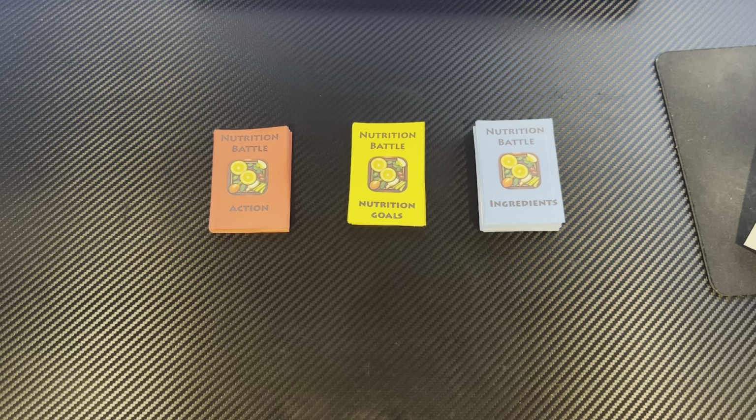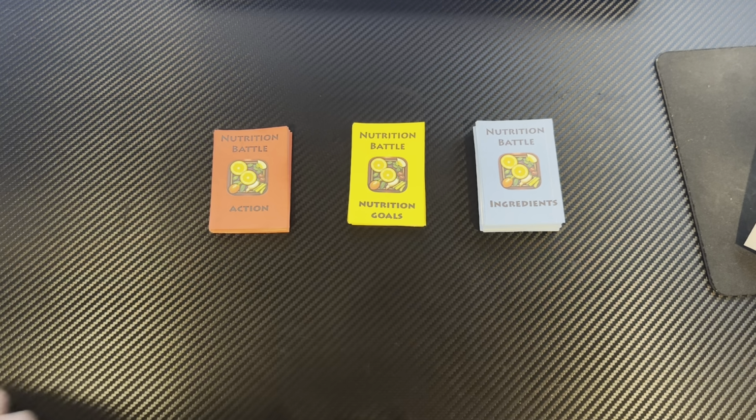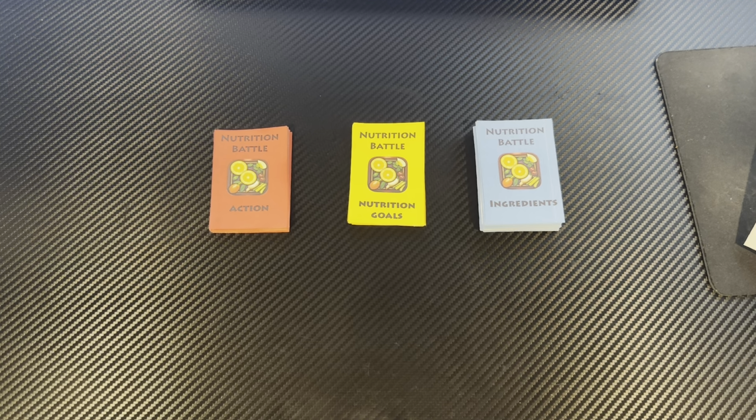So basically, at the beginning, you'll draw a nutrition goal card, and that has the goals that you have to get closest to, to score the points to win.